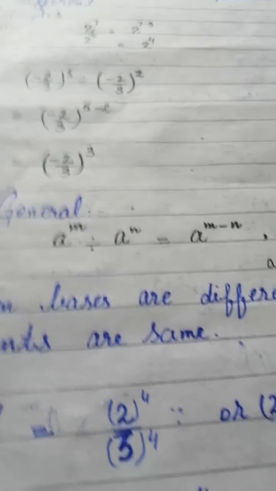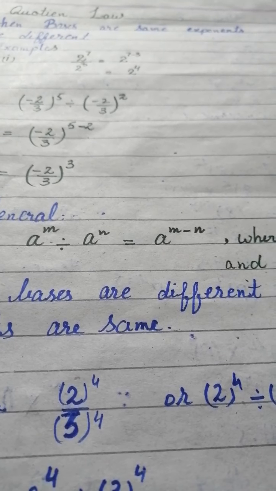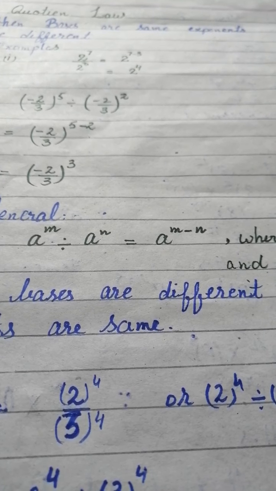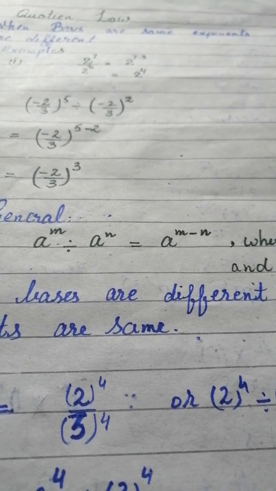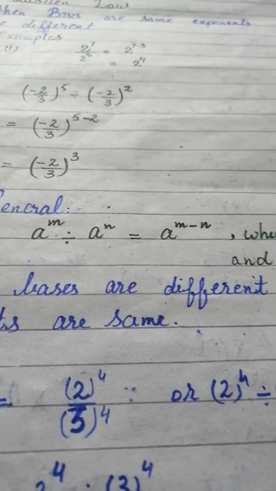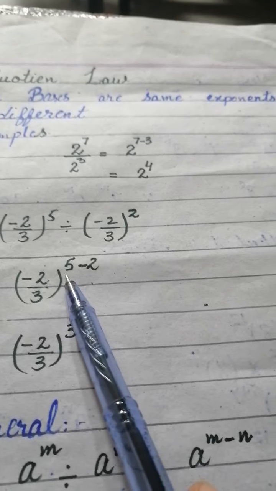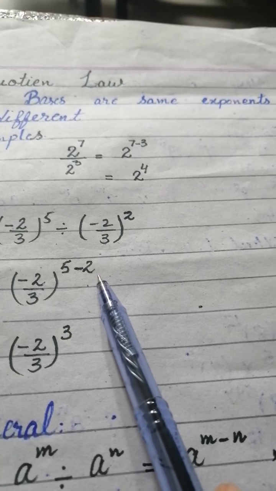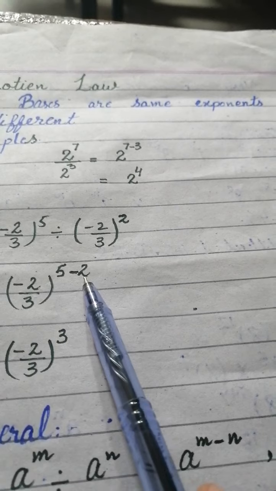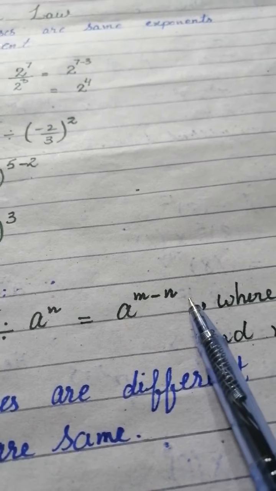In general form, we deduce the law: a raised to power m divided by a raised to power n will be equal to a raised to power m minus n. But here is the condition: m is greater and n is smaller. You can see here 7 is greater, 3 is smaller. 7 is m and 3 is n. Here 5 is greater than 2. Here m is greater, n is smaller.